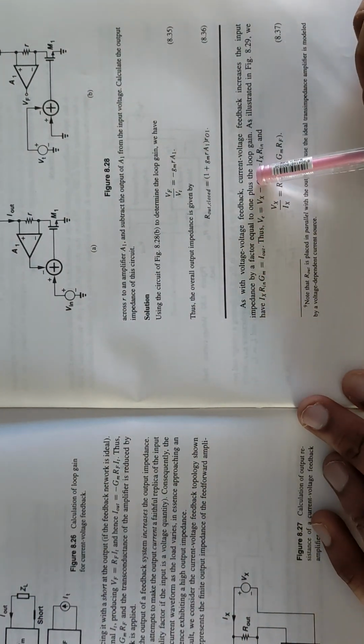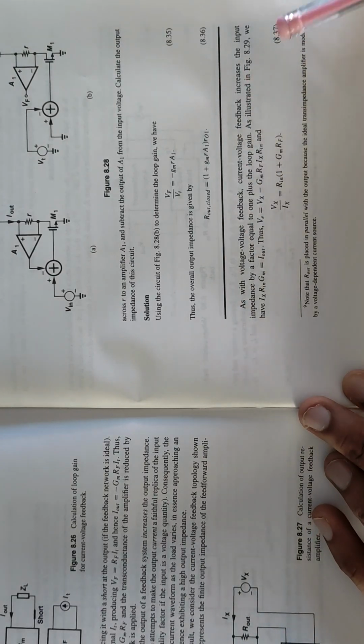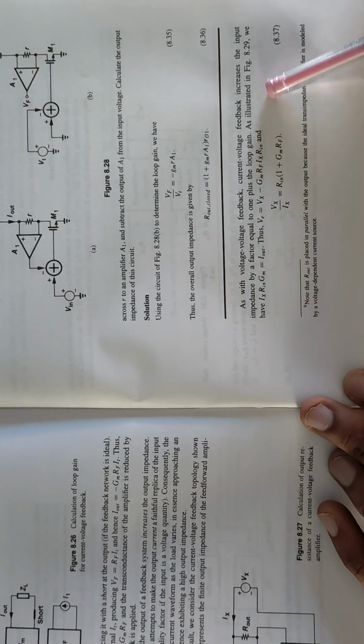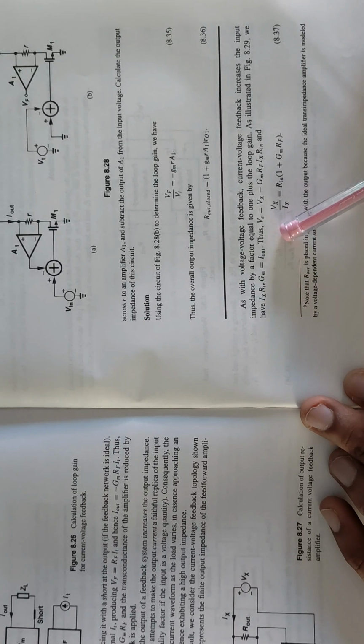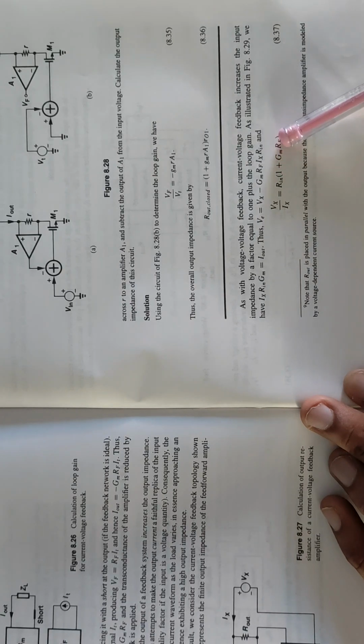As with voltage feedback, current voltage feedback increases the input impedance by a factor equal to 1 plus the loop gain. As illustrated in the figure, we have Ix Rin GM equal to Iout, thus VF equals Vx minus GM RF Ix Rin, and Vx by Ix equals Rin times 1 plus GM RF.